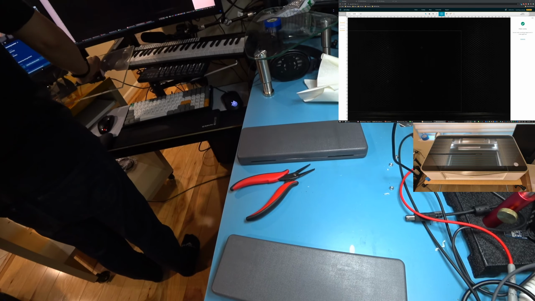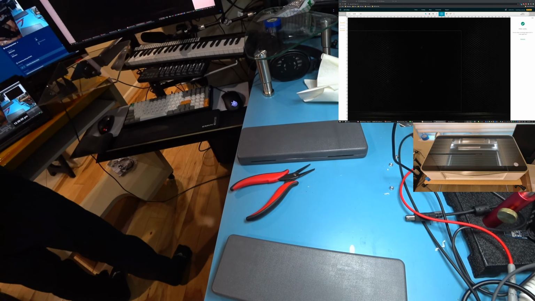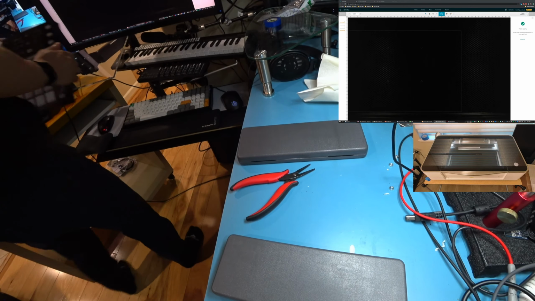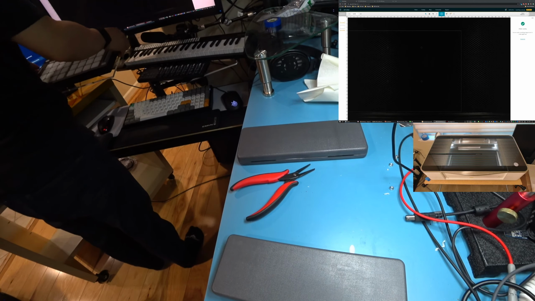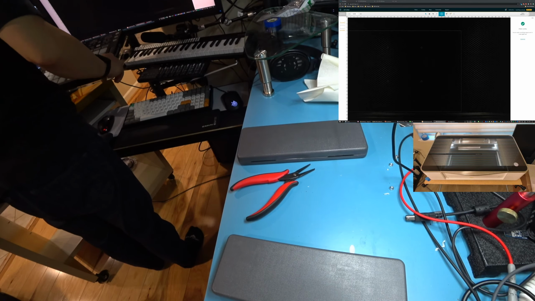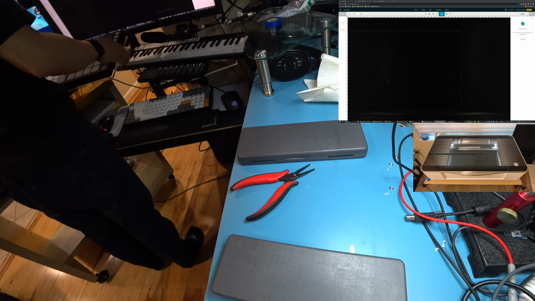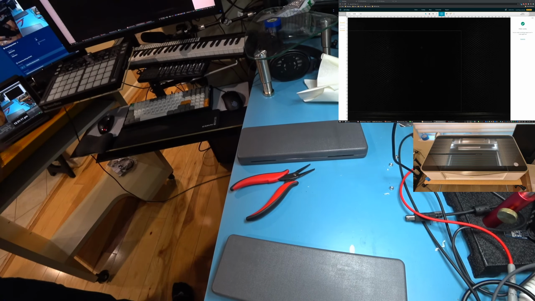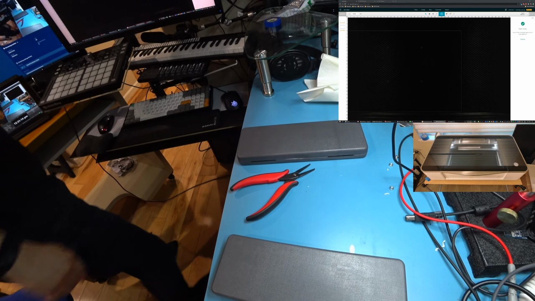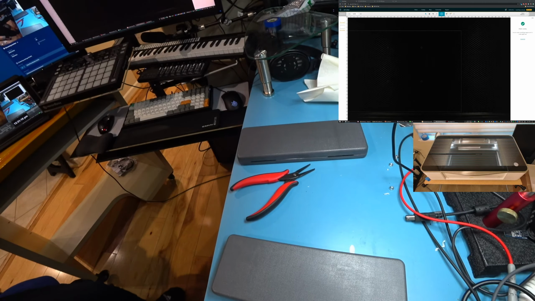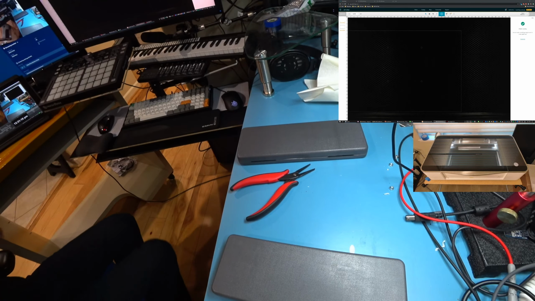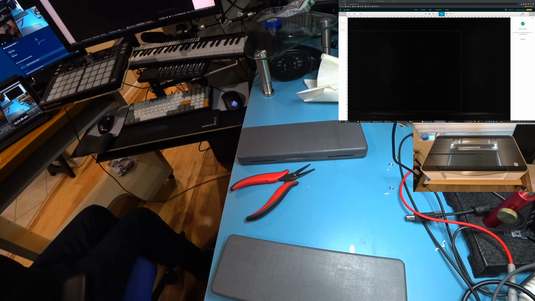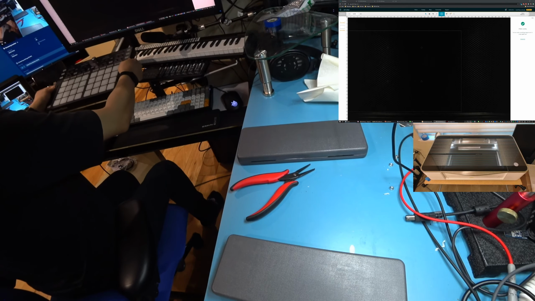Of course, there isn't enough weight on this to actually hold position. Let's put this guy on. All right, so the arm is set to minimum tension, which seems about right.